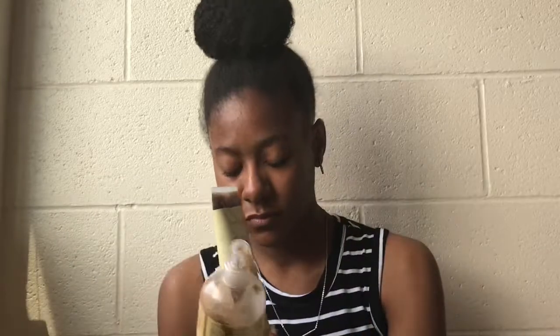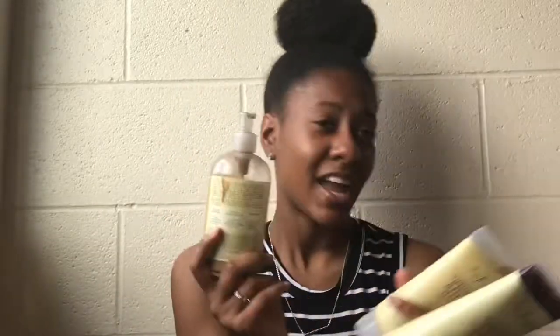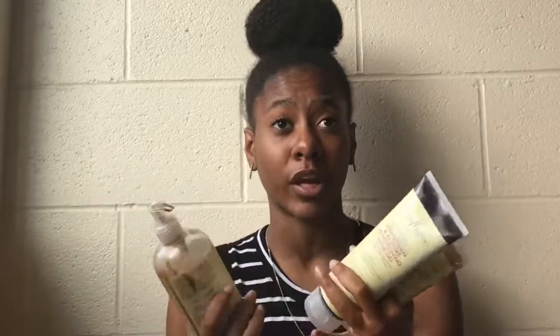I only use this line when I am blow drying my hair. So whenever I am blow drying my hair is when I use this line. It says it's for natural, chemically processed, or heat styled hair. So whenever I'm about to blow dry my hair, get my wigs, put my wigs in, I use this line. They know this is a line for that, because they have a blowout cream and things like that.